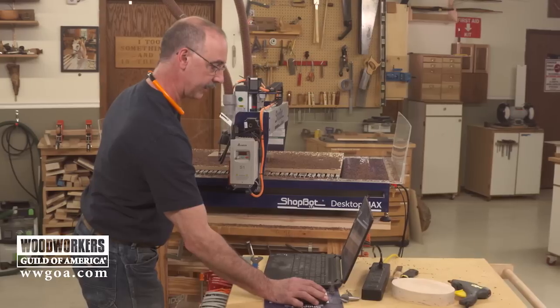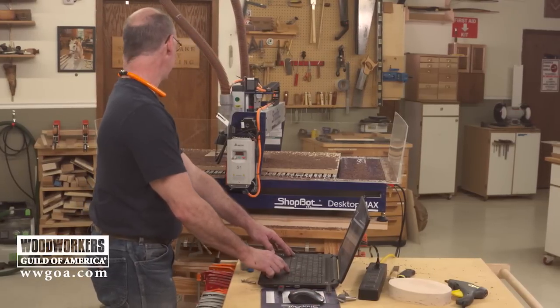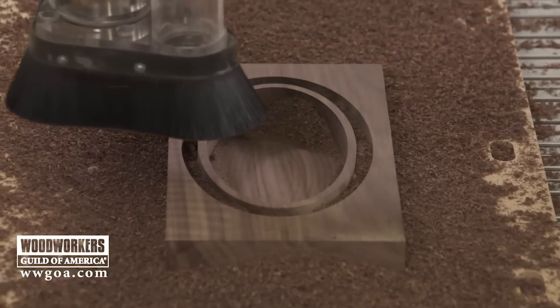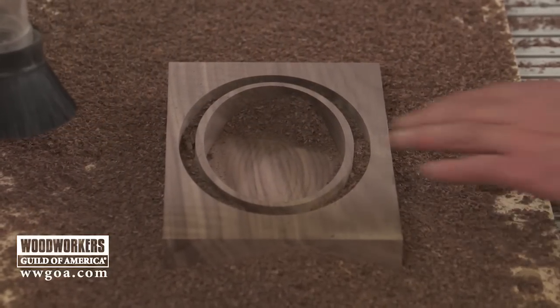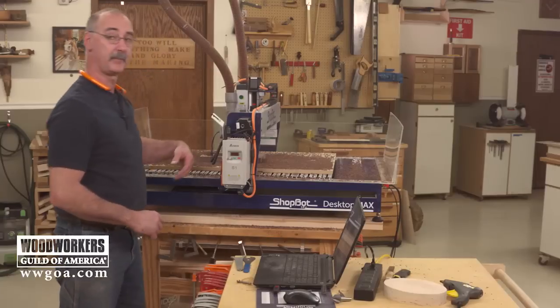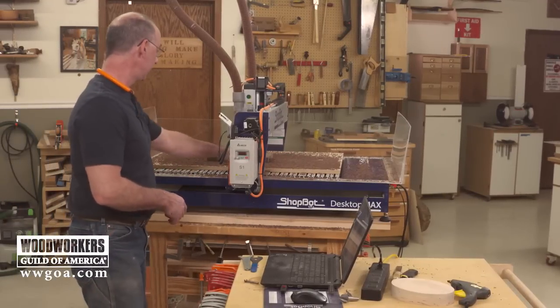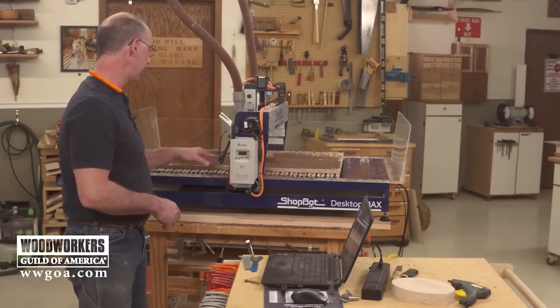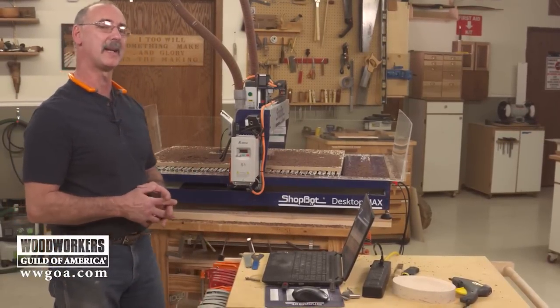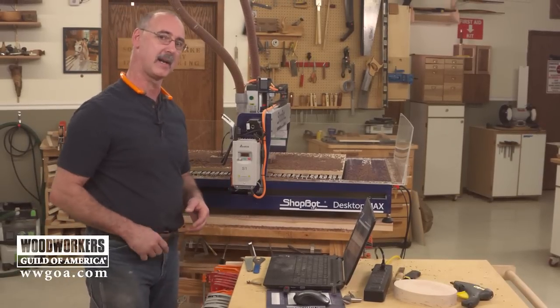Let's jog that head out of the way so you can see what we've got. There's the base of our box. I'm going to do the same thing I did before. Use a utility knife to cut that loose of the MDF. And I'm going to do a little bit of bandsaw and router table work, and we'll come back and have a look at our box.